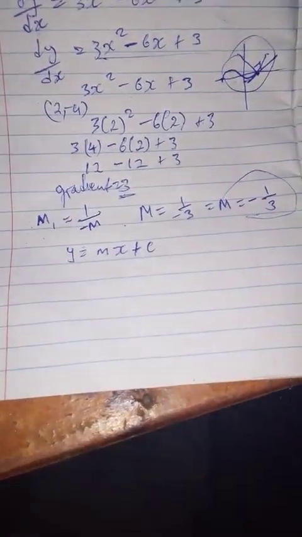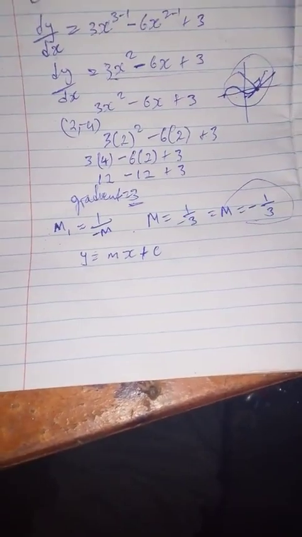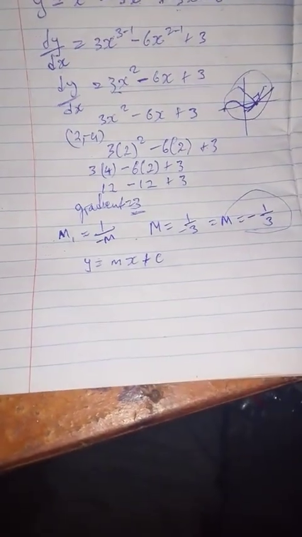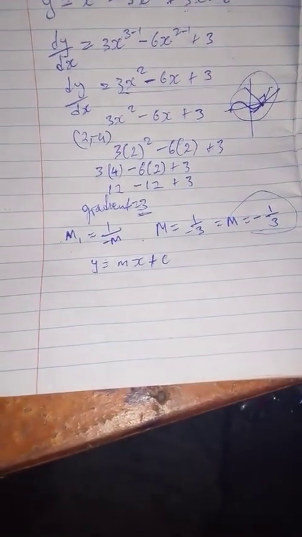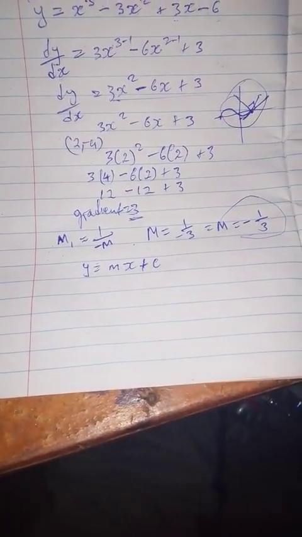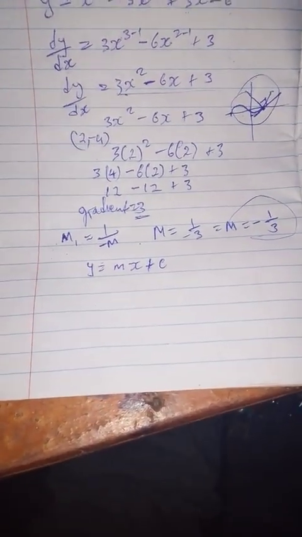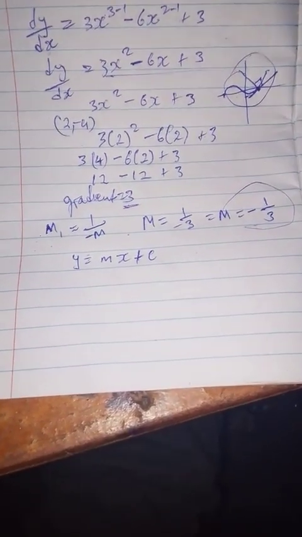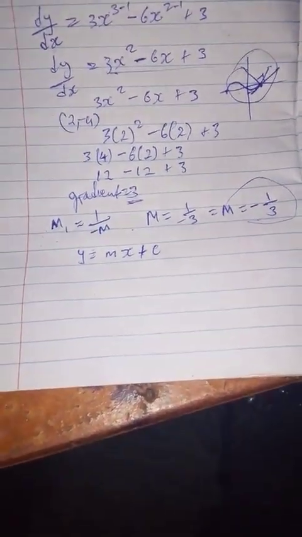We are going to use those coordinates to find the value of c, so that we can find the equation of the normal to the curve. So how are we going to do it?